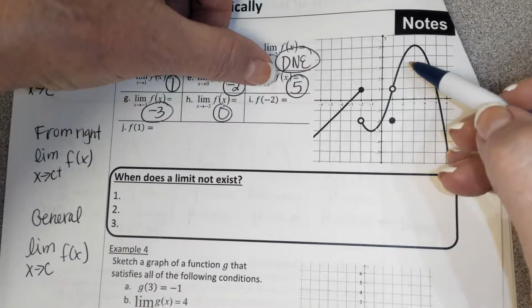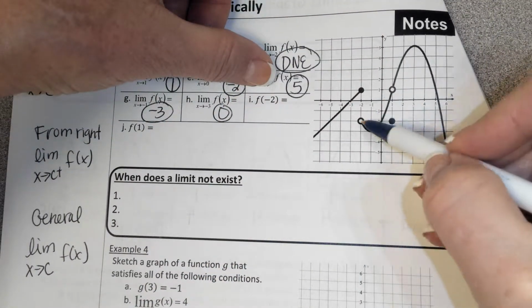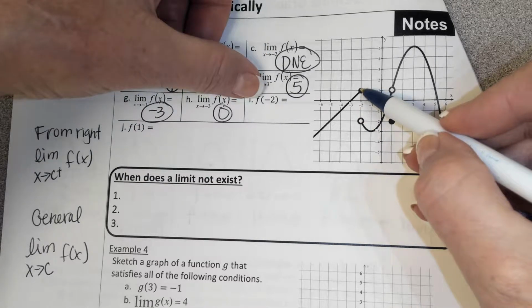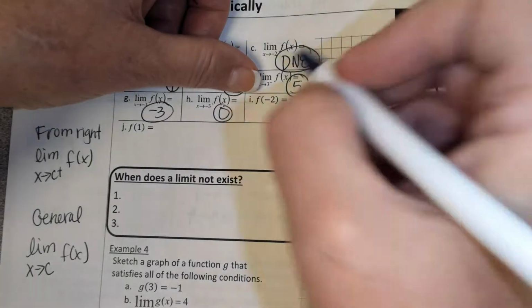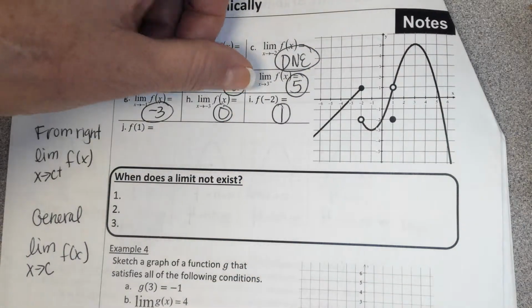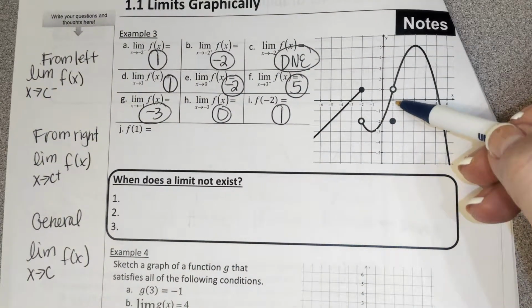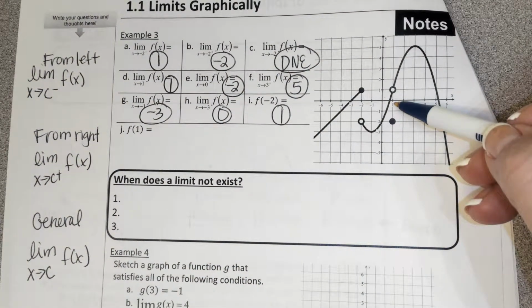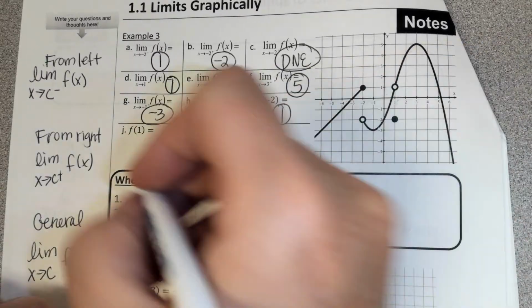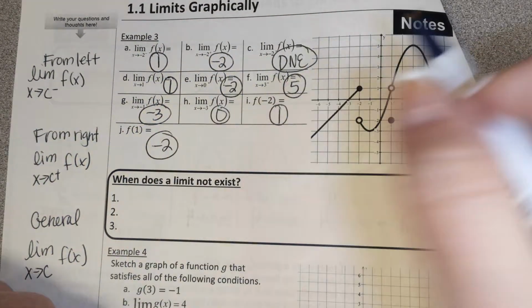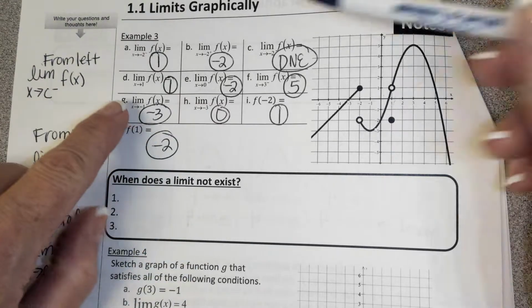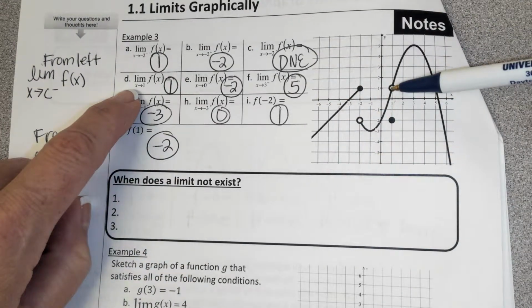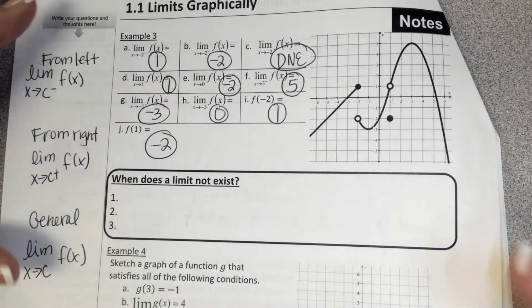And then finally, f of negative 2. If I go to negative 2, f of negative 2 is going to be where that closed dot is. That's going to be 1. But what's f of 1? Negative 2, right? So that limit as x approaches 1 is actually 1, even though that y value is different.